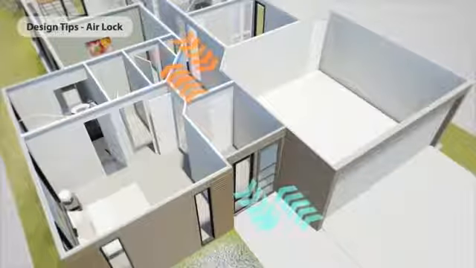You can also reduce the energy required to heat or cool your home by creating an airlock at the entry of your home. This creates a buffer from the internal and external environments and reduces the amount of heat loss during winter.